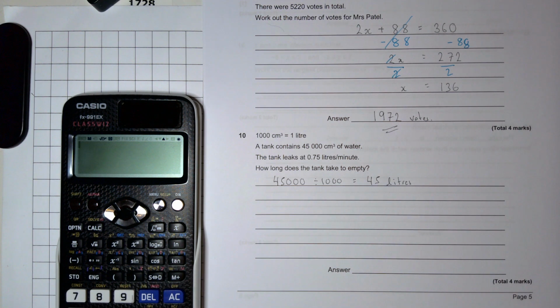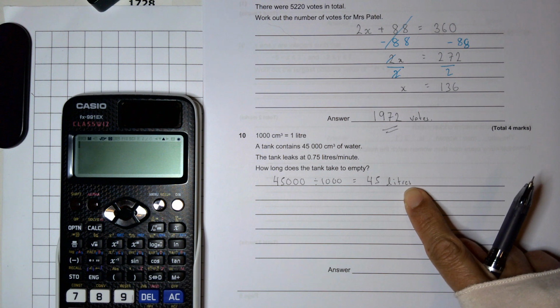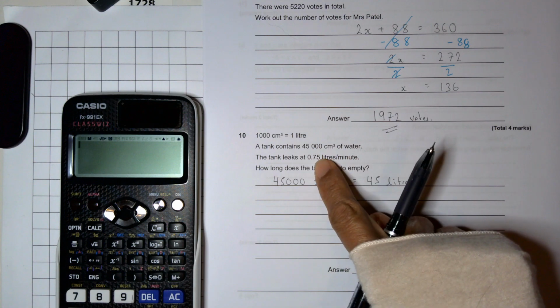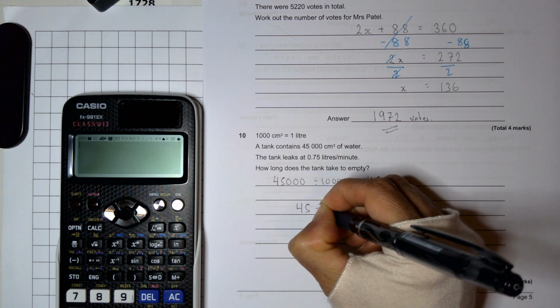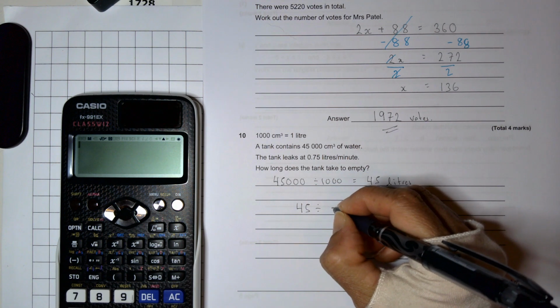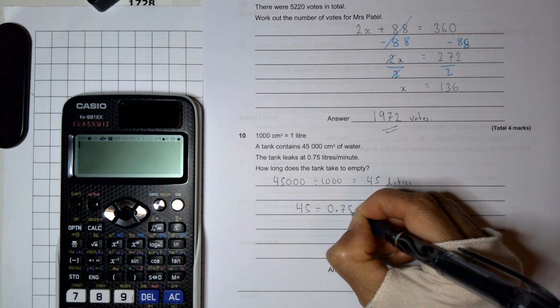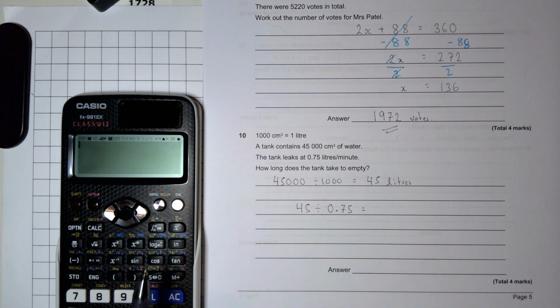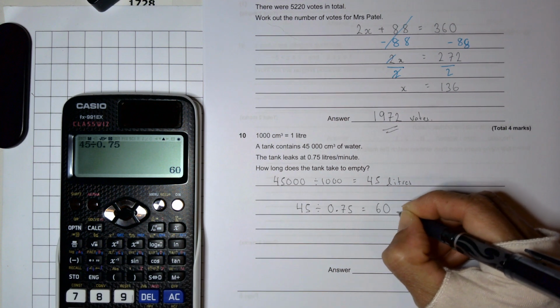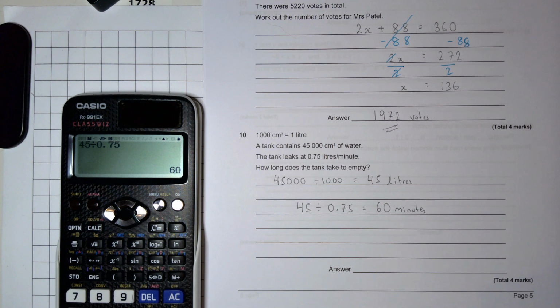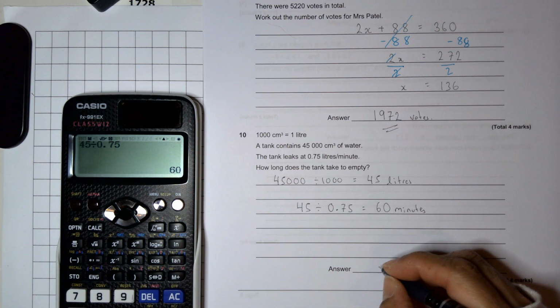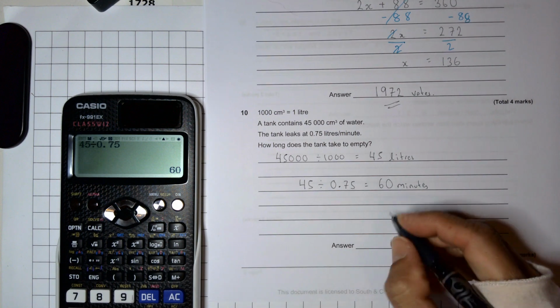Okay, now that's the size of the tank, and every minute that amount of litres is lost. So we're going to take the amount of litres we have, and we're going to divide it by how much is lost every minute. 45 divided by 0.75 presents us with 60 minutes. Why minutes? Because we work in minutes. Now in this case, they've just said how long, so the answer for this one could be 60 minutes.